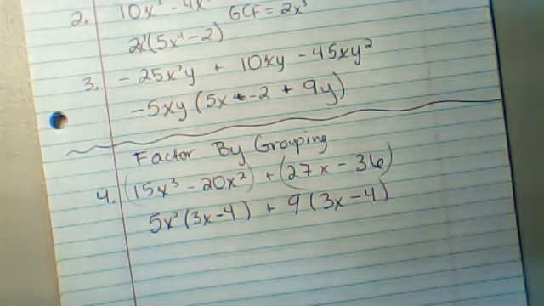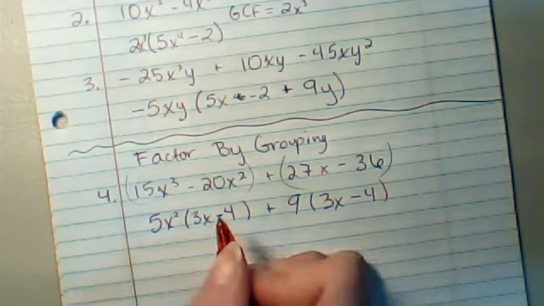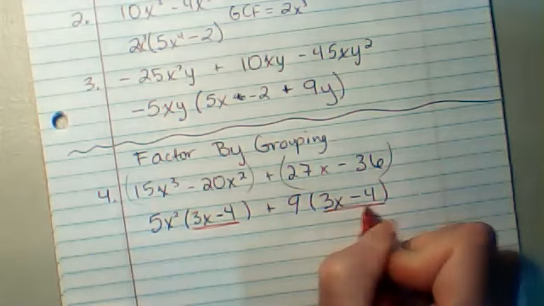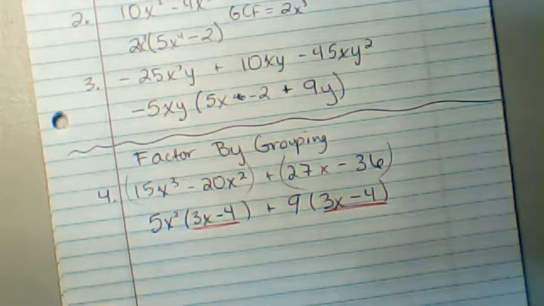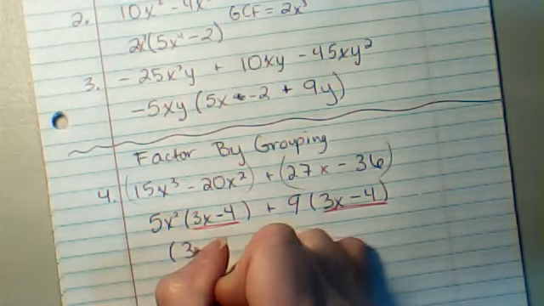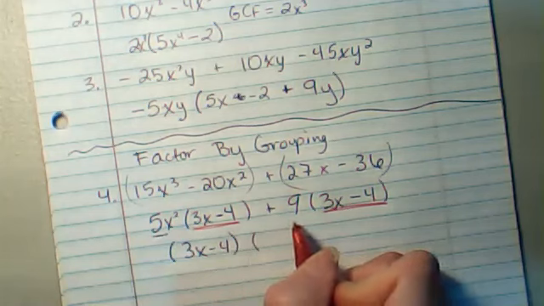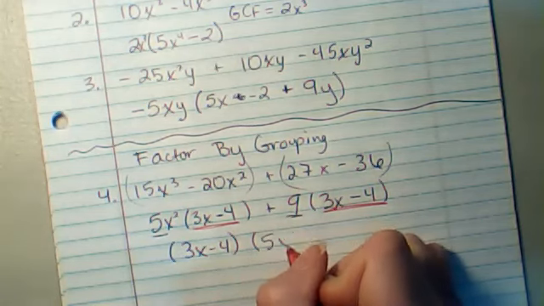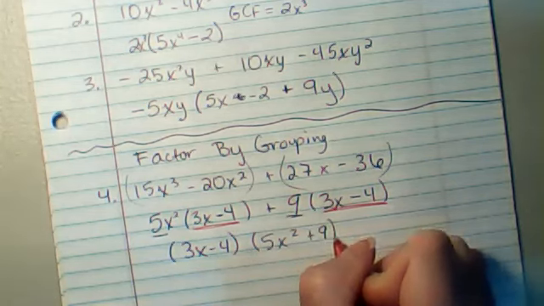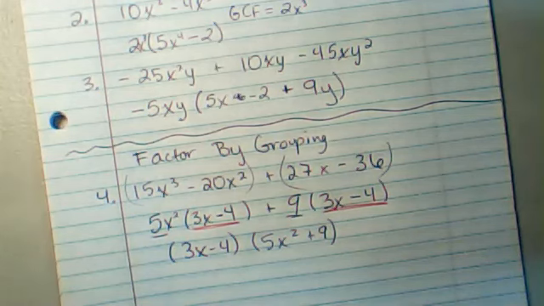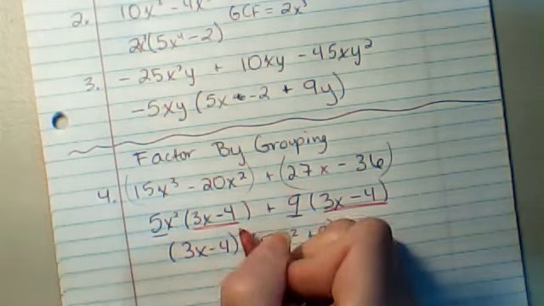Okay, so that's where we looked at these and said, yay, they both have those matching groups. So I can factor that 3x minus 4 out, and then what I have left, I go ahead and write inside my other set of parentheses. Okay, and so that is factor by grouping.